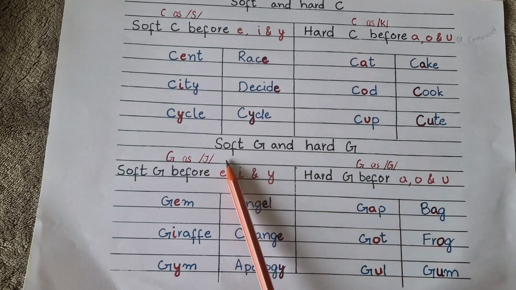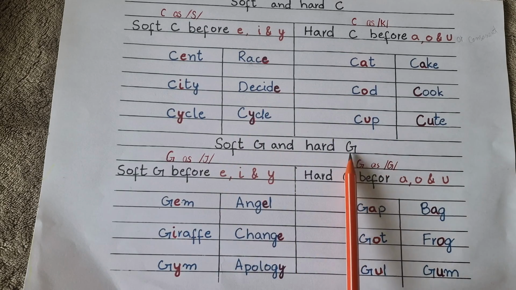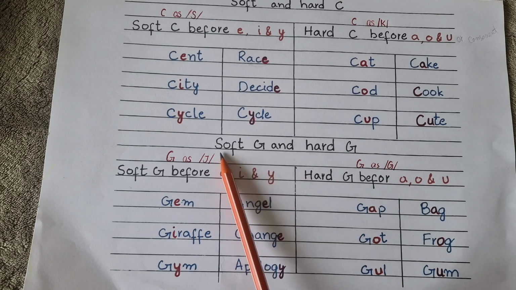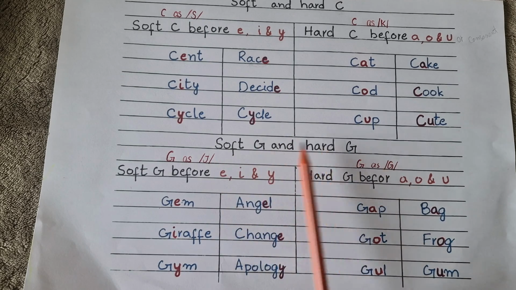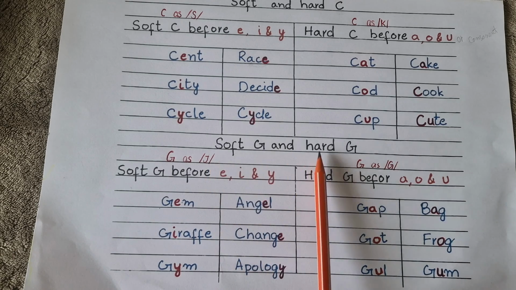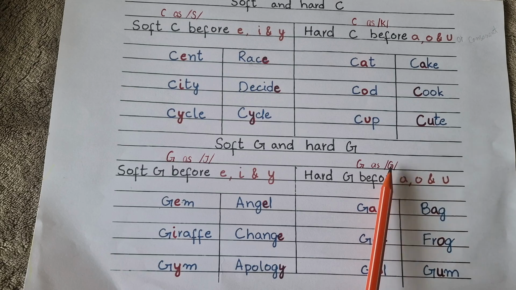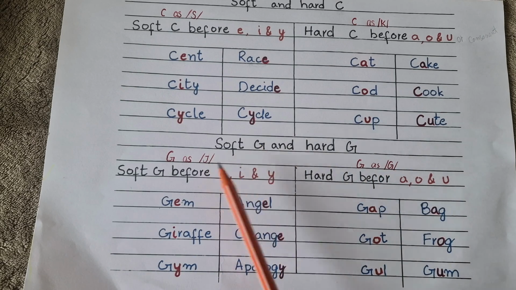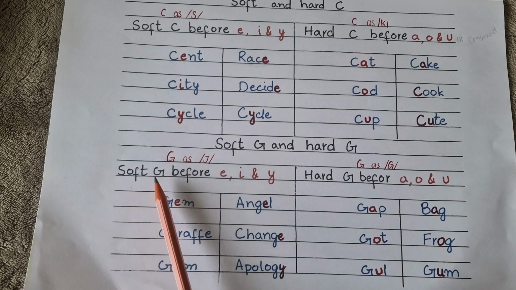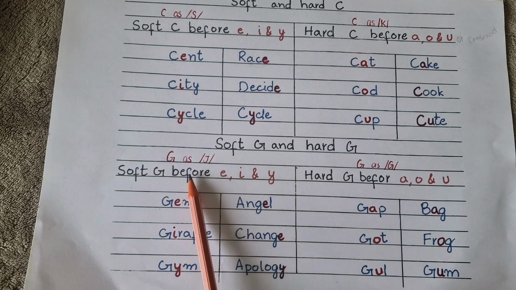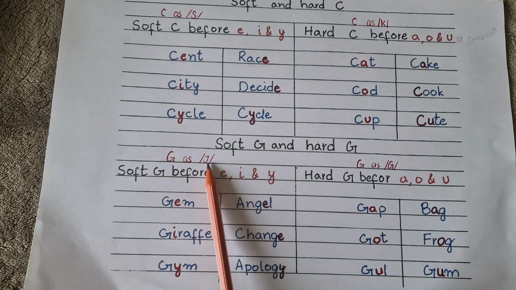Now let's learn another spelling rule. The sound of G is G. But in this video we will learn soft G and hard G. The soft sound of G is J, and the hard sound of G is G. But how do we know when to read G as J sound or G sound? Now listen carefully. If soft G comes before E, I or Y, then we will read G as J sound.